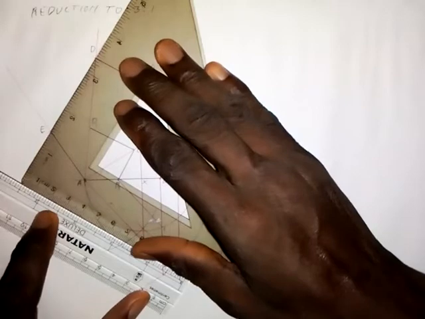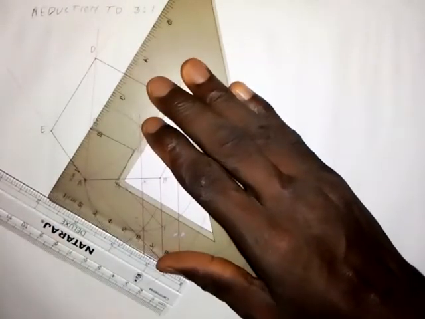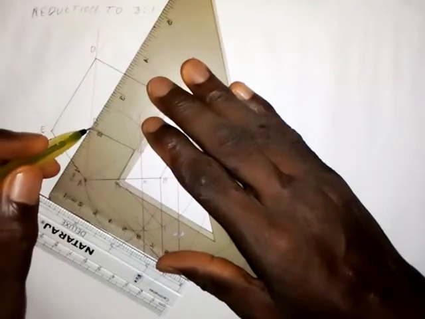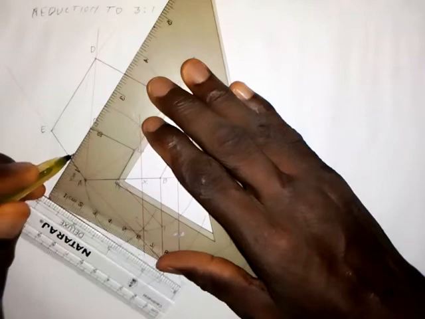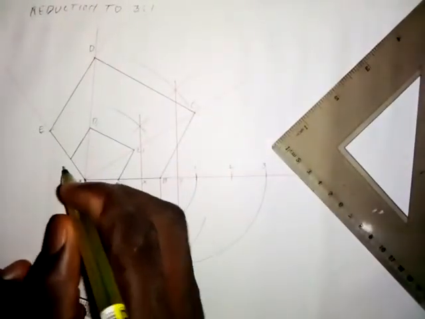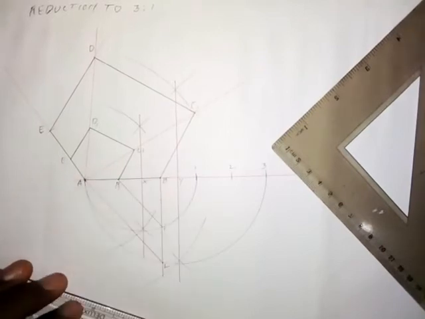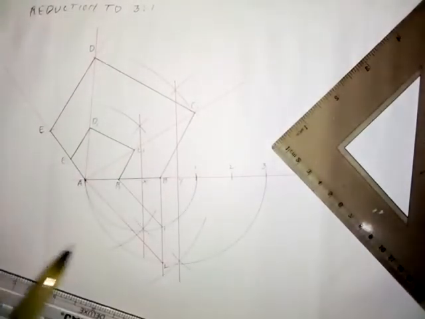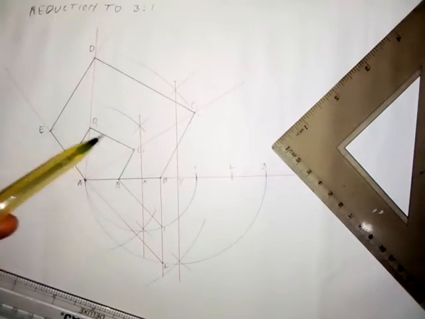So I shift the set square to point D1. So you draw a line like this. So this is point E1. Alright, so the reduced figure is A, B1, C1, D1, and E1.